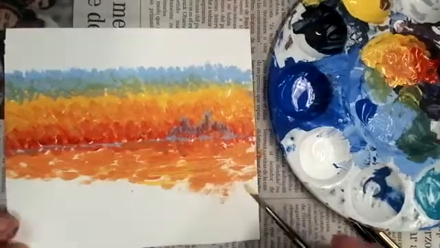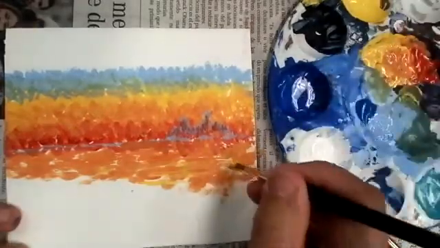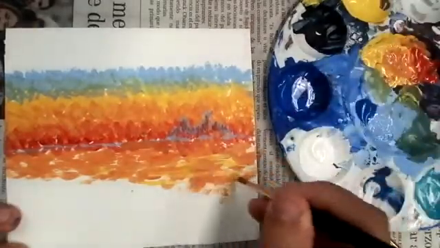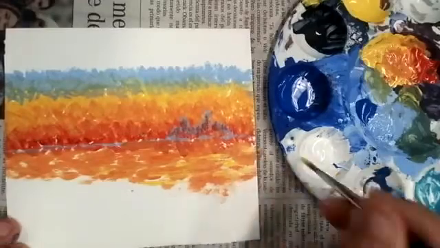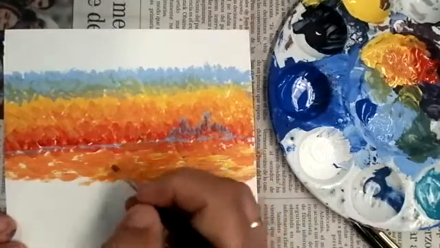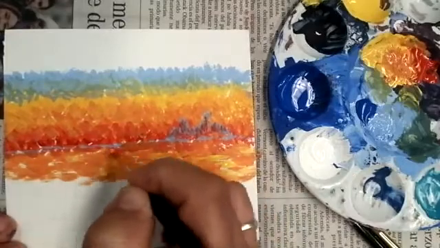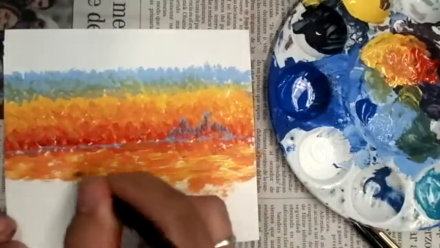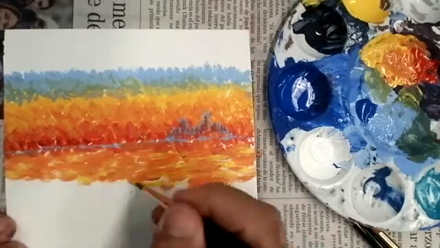I don't wanna cover all of my orange. I just wanna make sure that I see the brush strokes. I see some yellow, I see some of the orange. And I want to try to make sure that I cover the white of the paper. So that's going to be where I add more of the yellow.